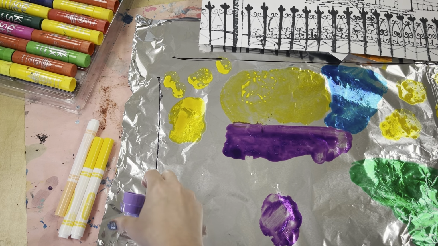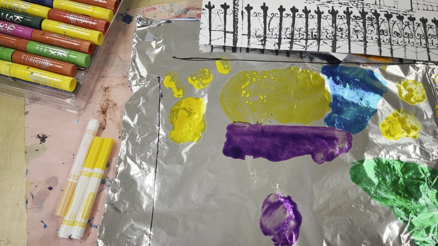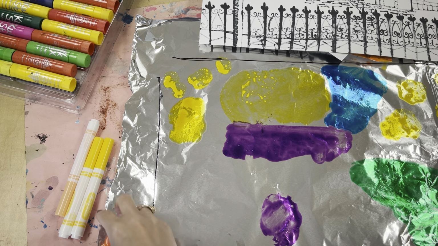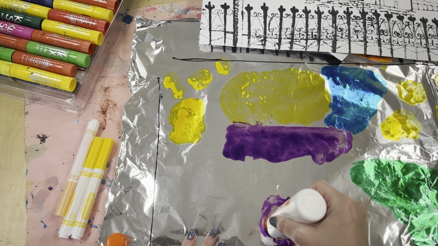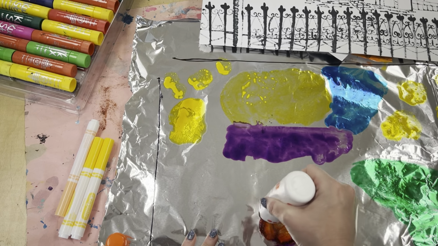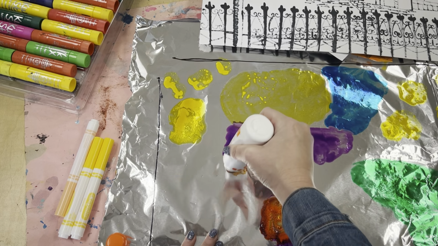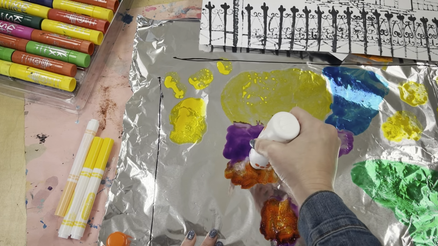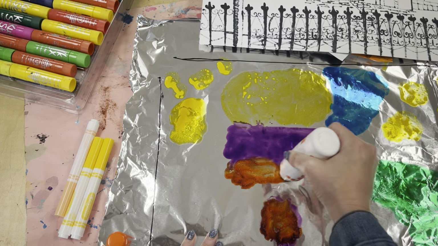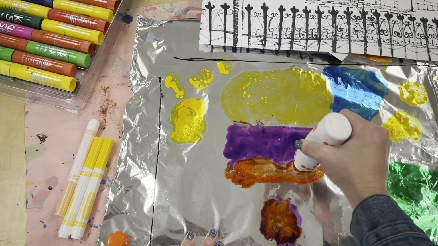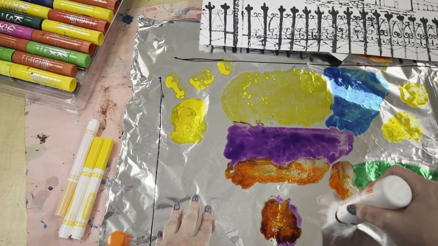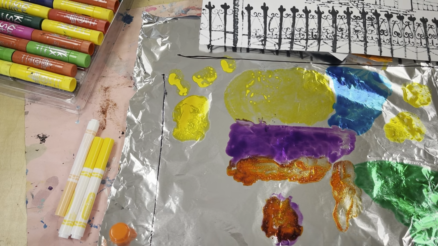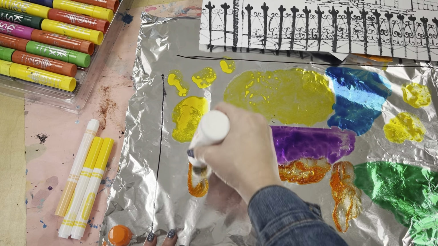I kind of want to mix some orange with that purple to make a pretty door. The windows are going to be orange also. I'm going to have the highlight and the lamppost be orange also.